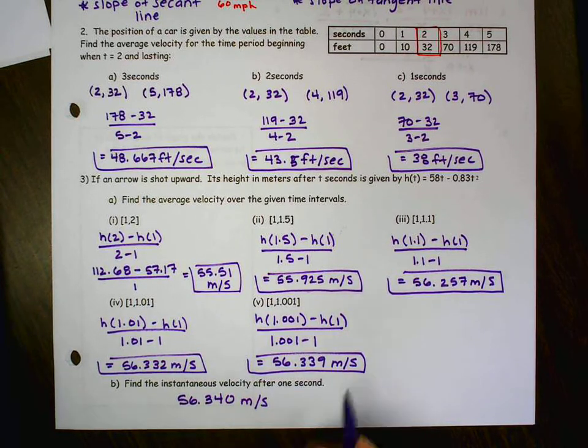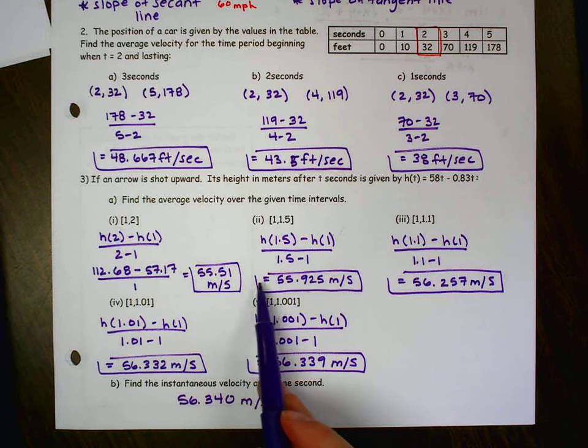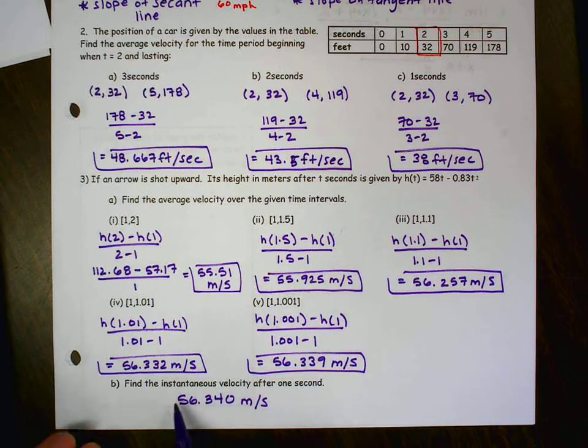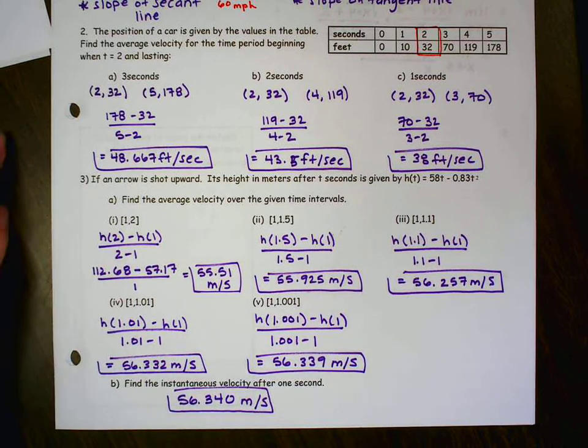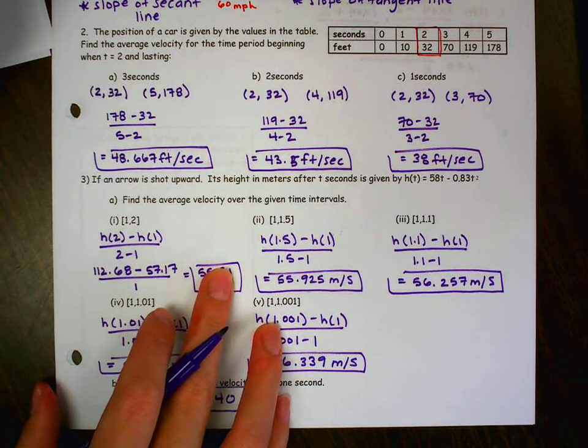We don't know for sure, but we have a pretty good guess, based on the way that these are getting closer and closer to this value, that this could be the instantaneous velocity. It's our limit, remember? What value are we approaching? So that's just an example of average velocity and instantaneous velocity. So let's go to the back and do a little bit with limits.